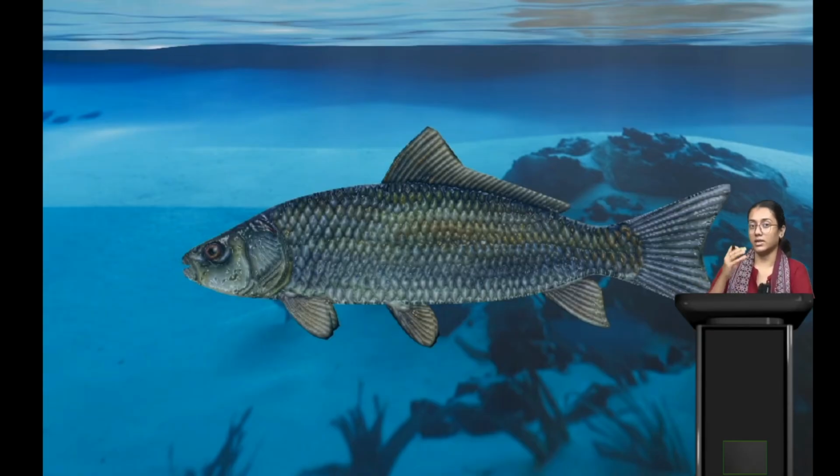How do they take it? In our case, we take oxygen from the environment with the help of respiration, isn't it? But how do animals which live in water respire and take their oxygen?